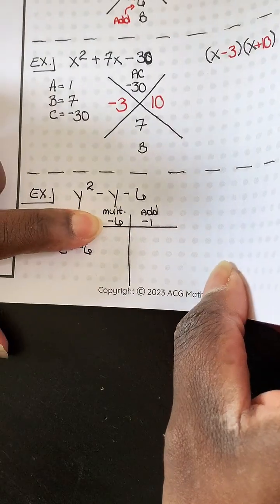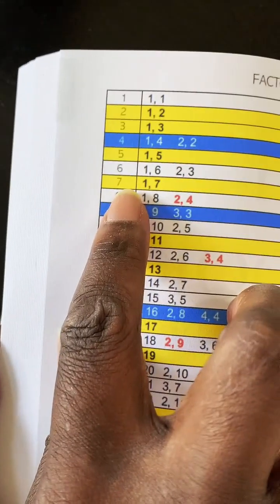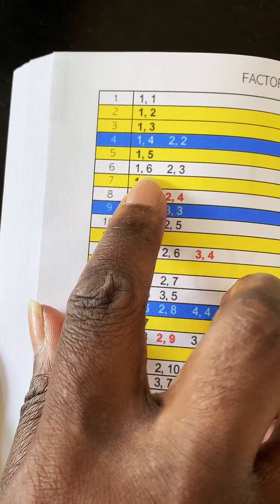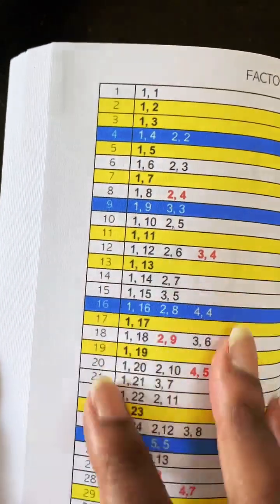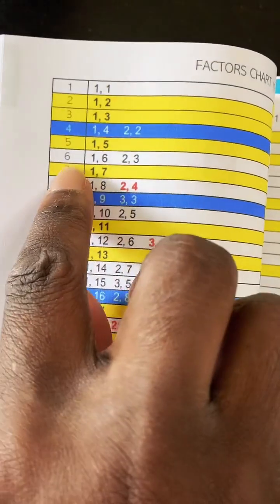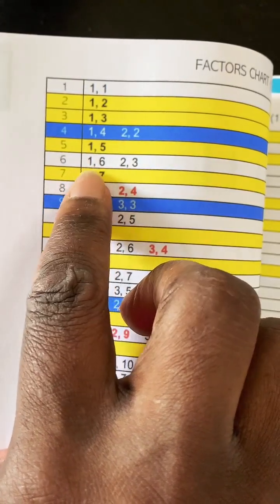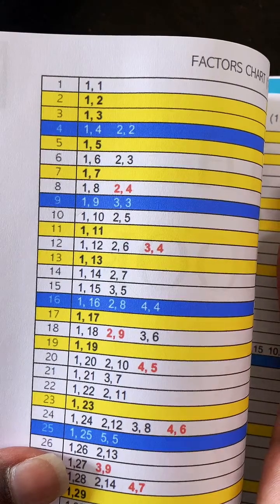But since I'm looking at multiples of negative 6, I'm looking at 6. So the factors, I have 1 and 6 and 2 and 3. So I'm looking for a negative 1 and I'm looking for a negative 6. So that means one of these is going to have to be negative, aka there's going to be subtraction.